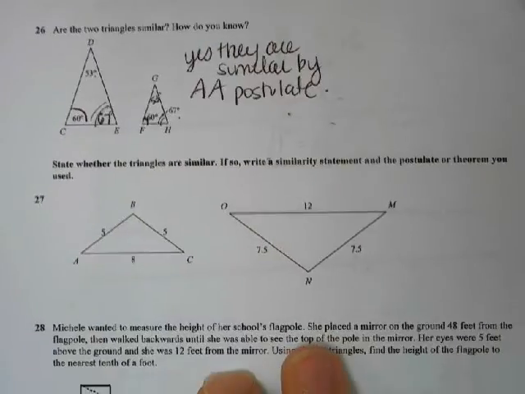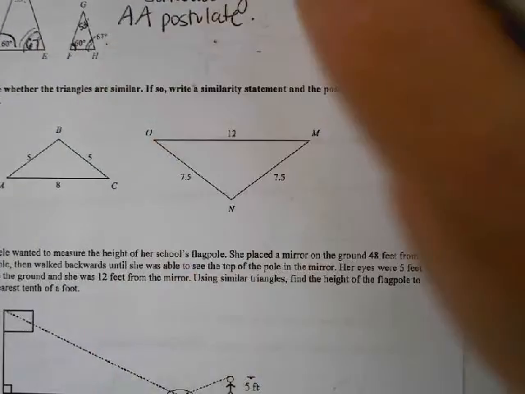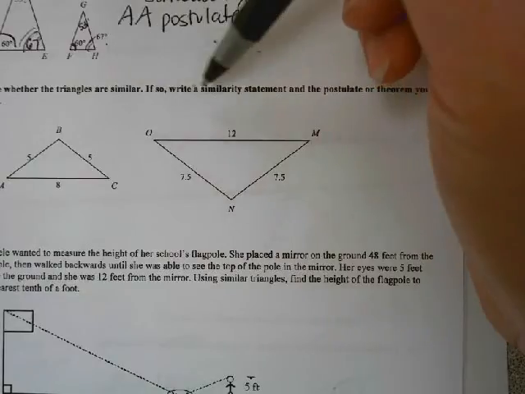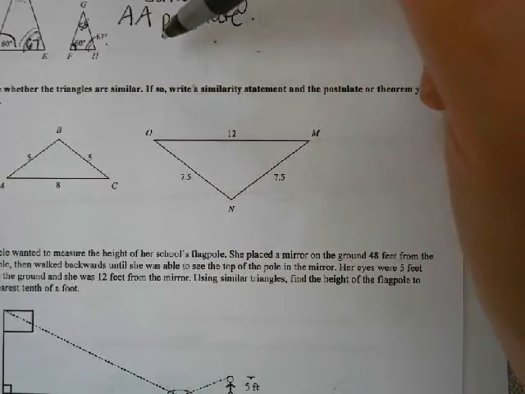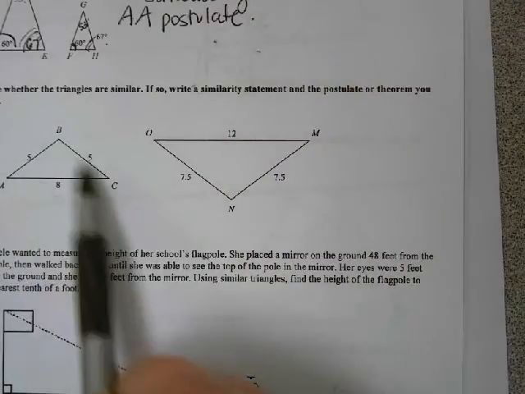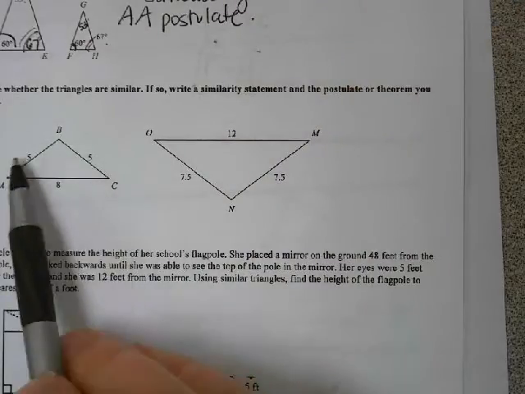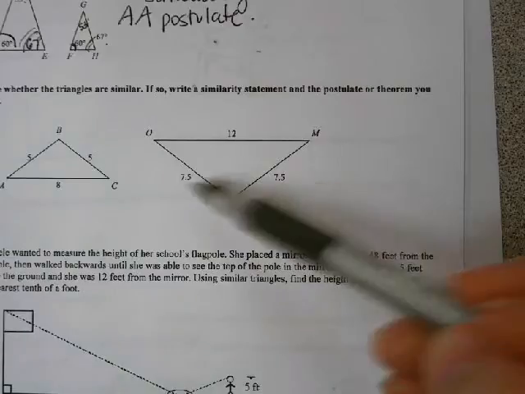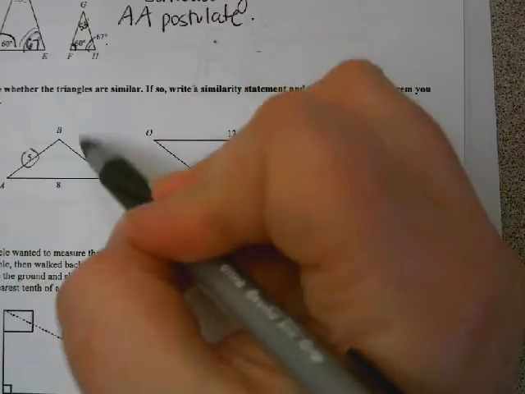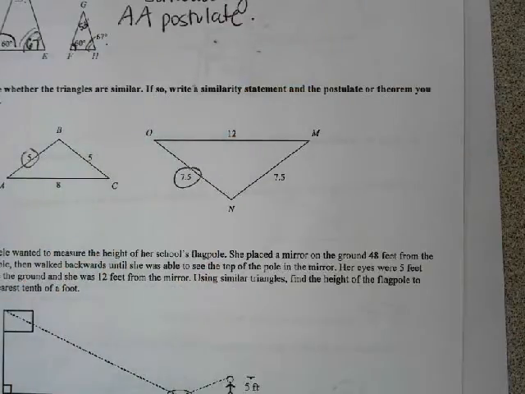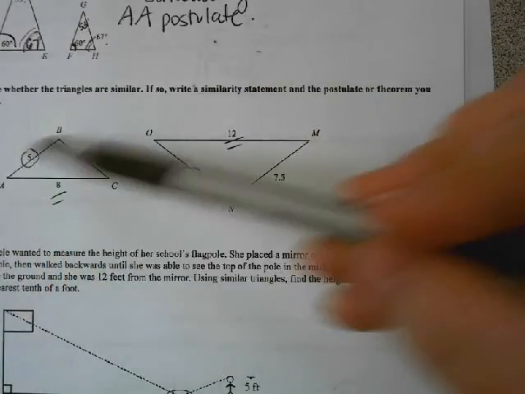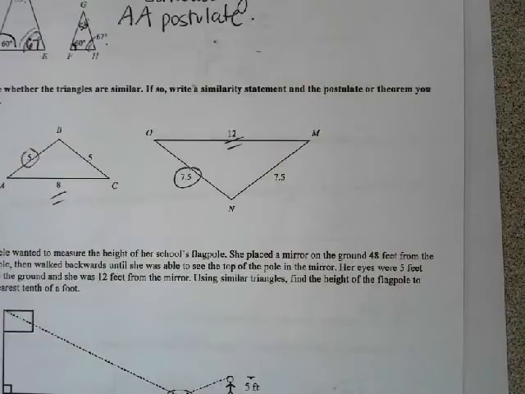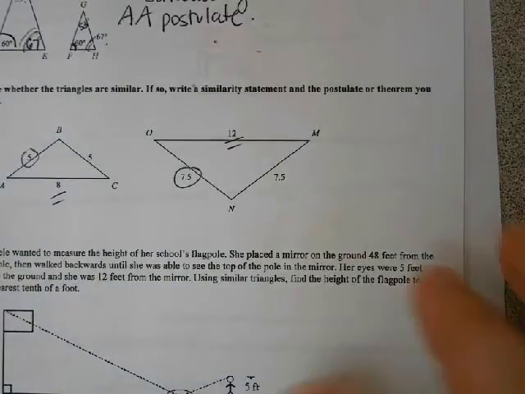Alrighty. Number 27, state whether the triangles are similar. If so, write a similarity statement and the postulate or theorem you used. So let's notice that here we have an isosceles triangle. Two sides are congruent. If I look over here, I also have two sides congruent. So I know my 5s compare to 7.5, and then 8 compares to 12. I have all three sets of sides, but I need to make sure that the proportions are congruent, or equal.